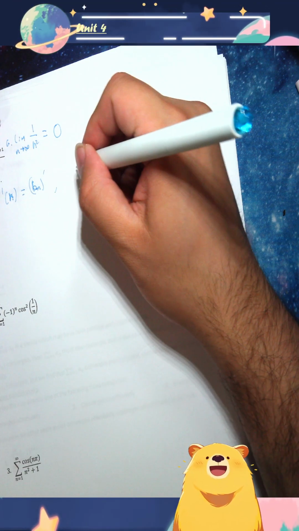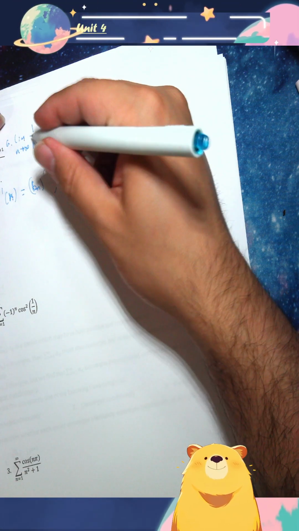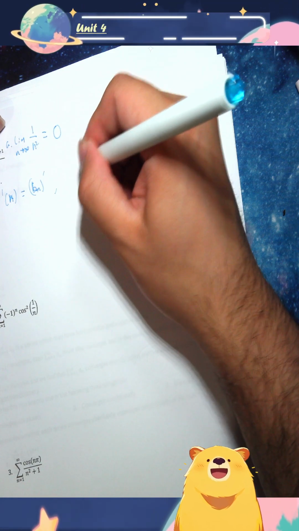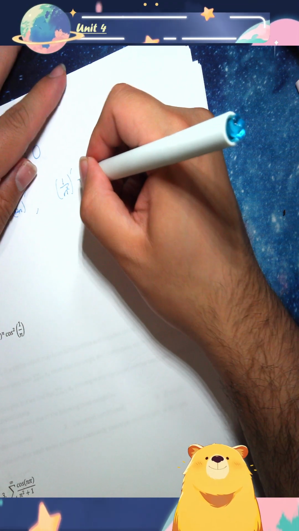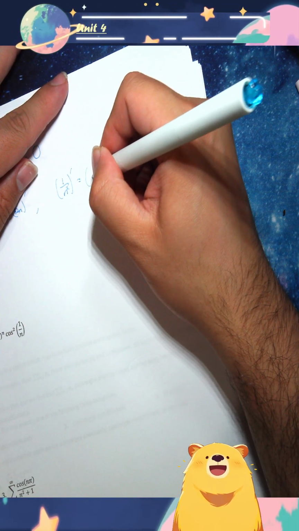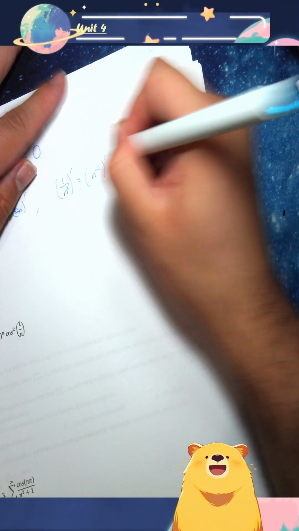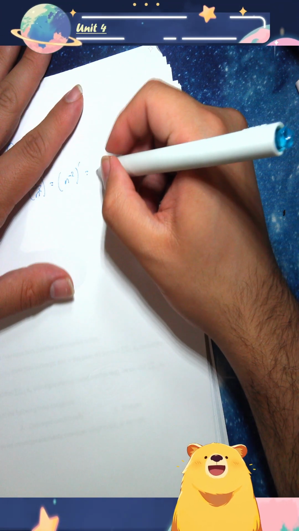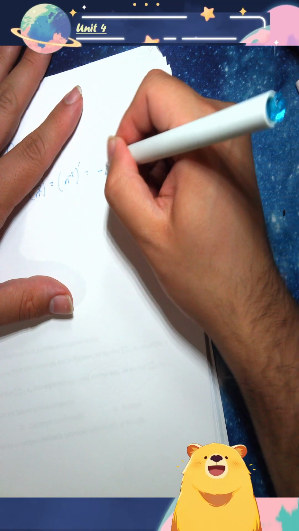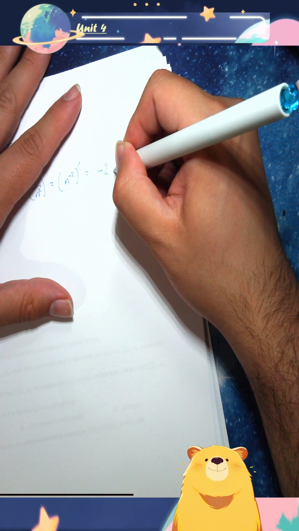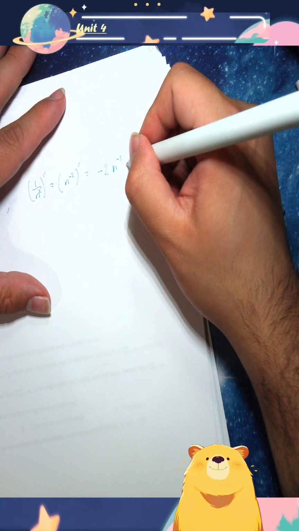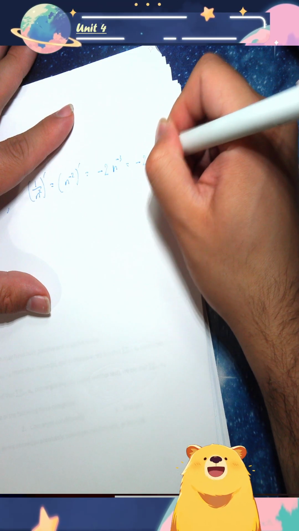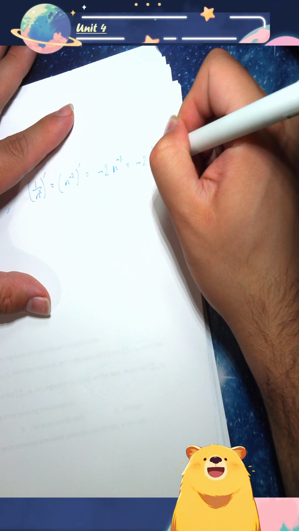So you can say, well, that's bn, so (1 over n squared) prime. I'm going to rewrite that as n to the power of negative 2, prime, which is negative 2 n to the power of negative 3, which we can write as negative 2 times 1 over n to the power of 3.